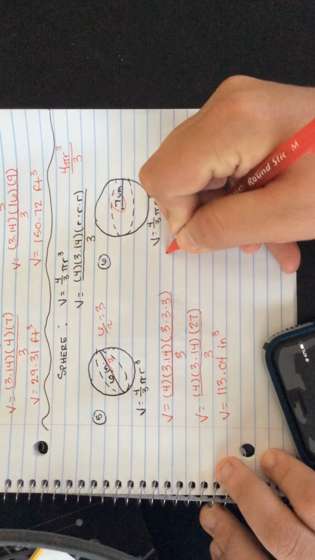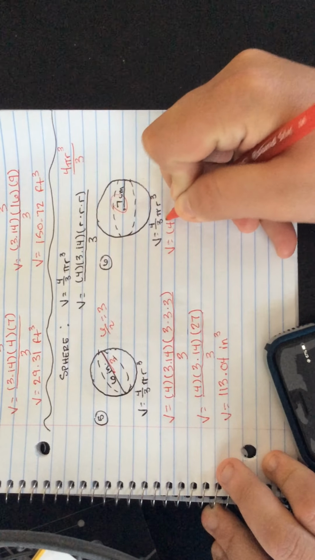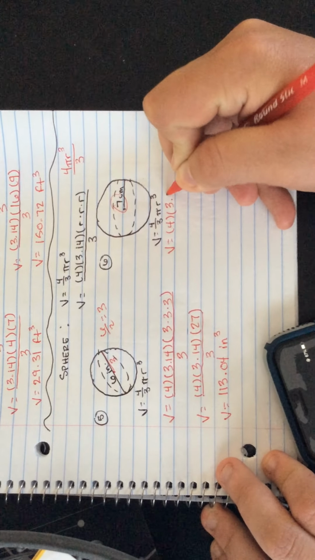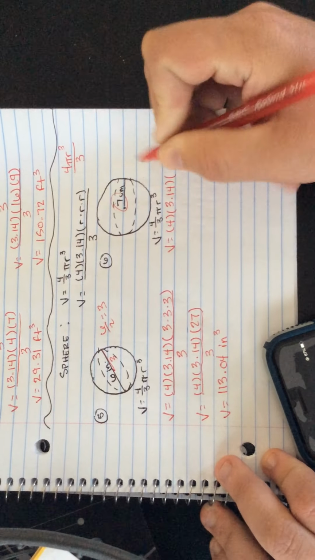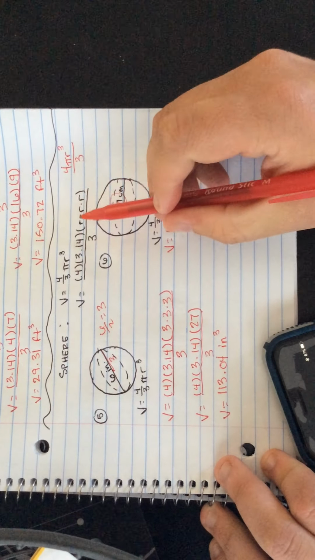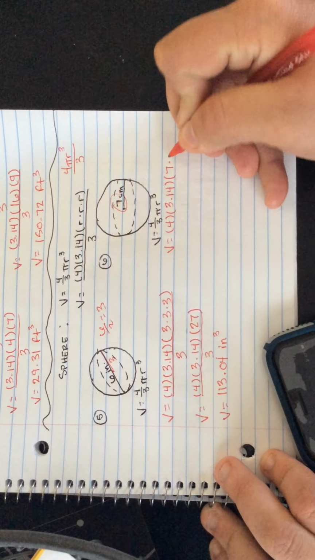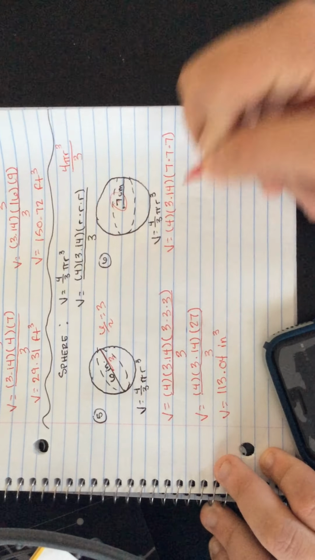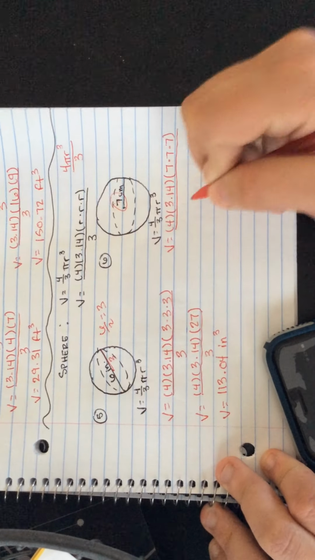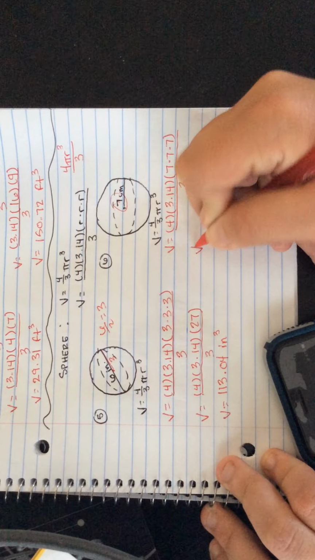So what we're going to put in the calculator is 4 times 3.14 times radius cubed. Cubed means times itself 3 times. So we're doing 7 times 7 times 7. Then whatever we get for that, we're going to divide our answer by 3.